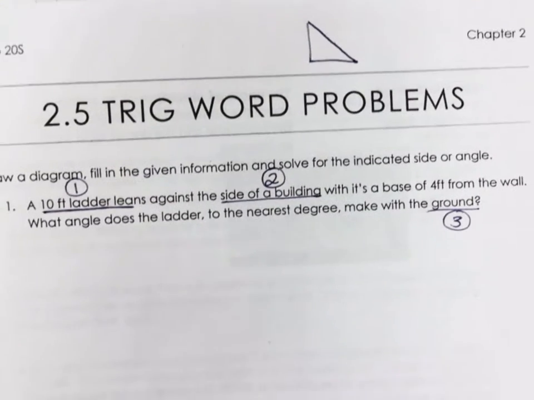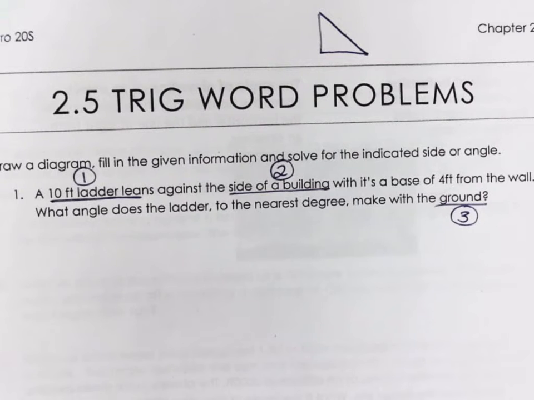Okay, so I'm just going to go ahead and draw the picture. You don't need to put a picture together, but I would always encourage you to do so because it does get a little bit confusing if you don't.